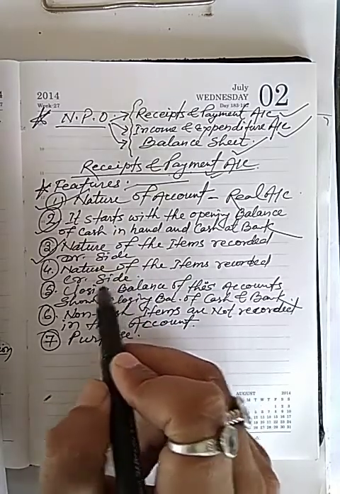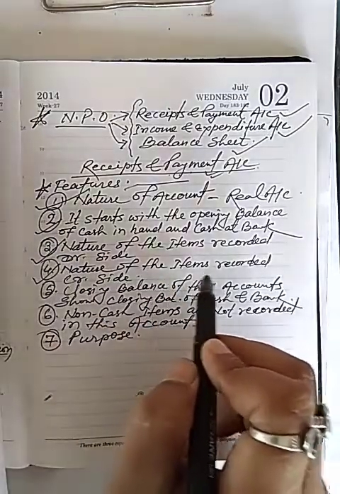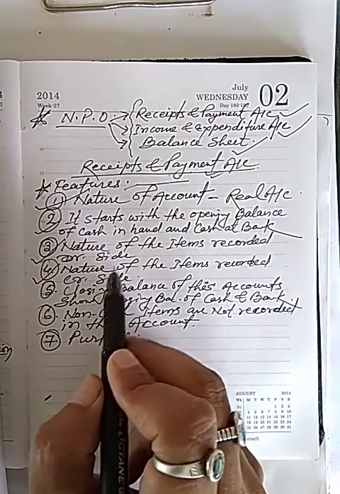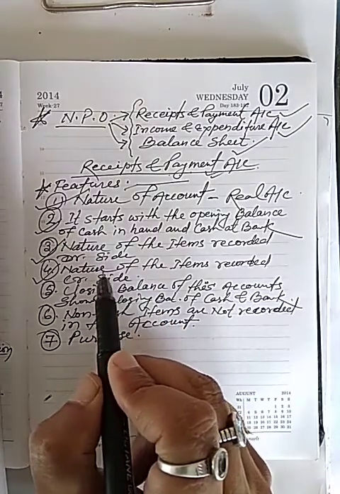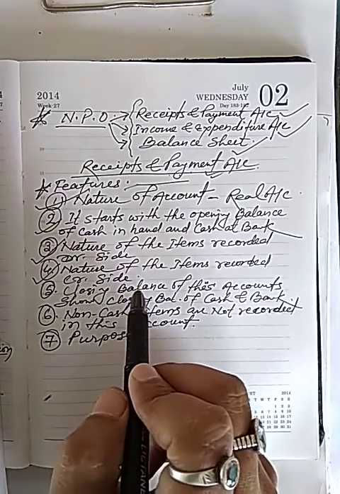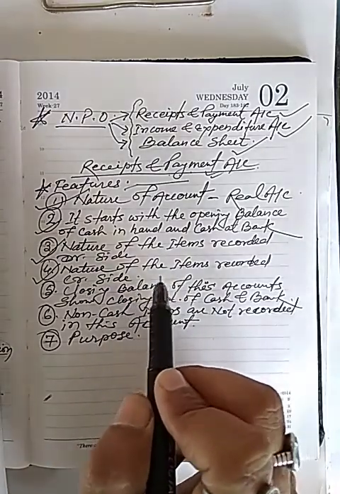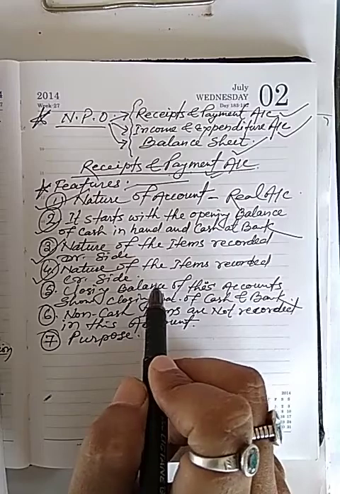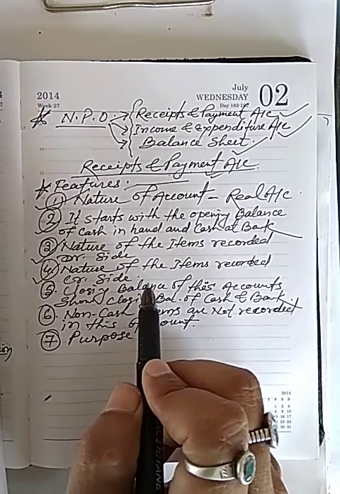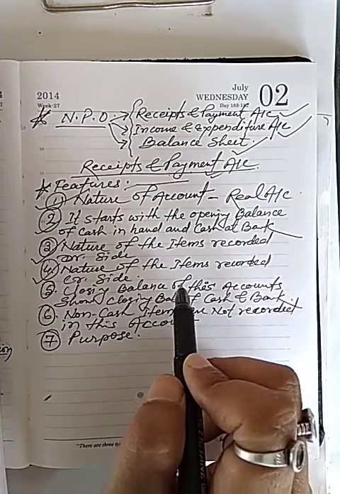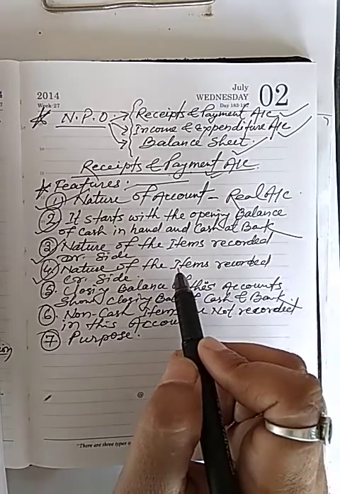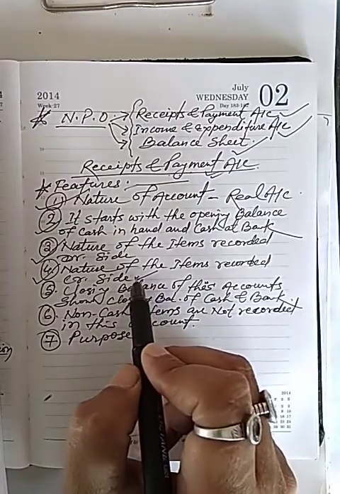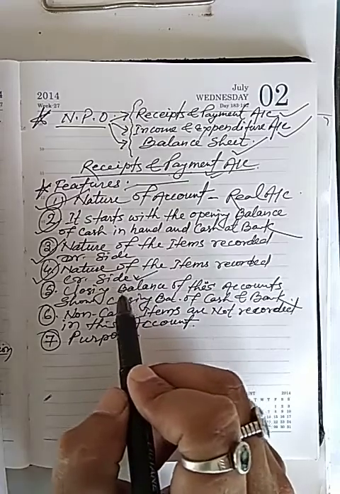Now the same for credit, nature of the items recorded on the credit side. Likewise, all cash payments are shown on its credit side, irrespective of whether they are of capital nature or revenue nature, whether they relate to current or previous or next year. All the items related to payment will be shown on the credit side.